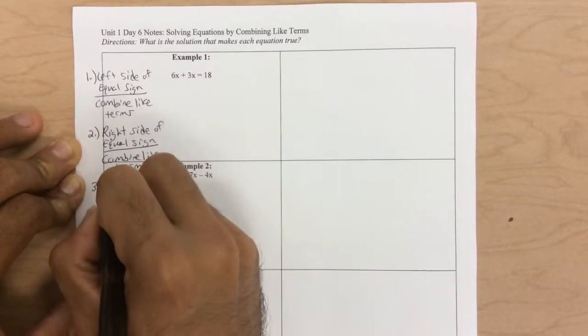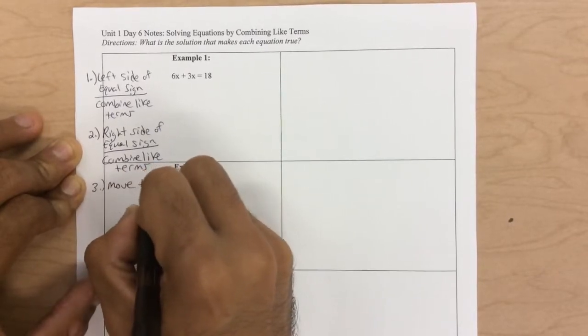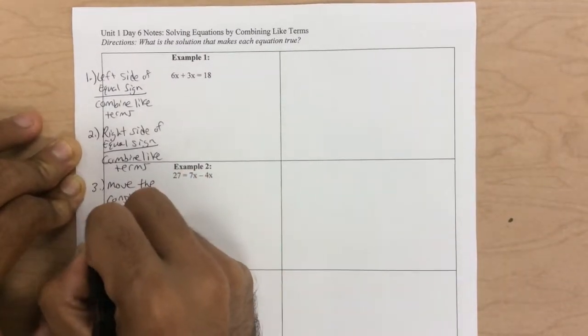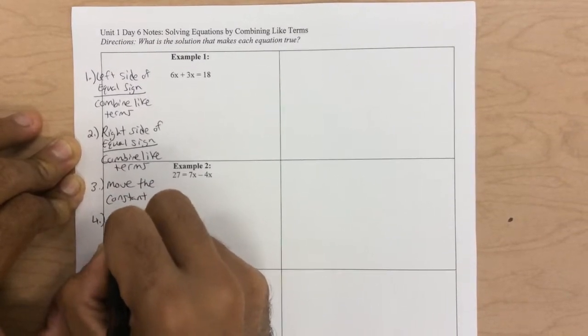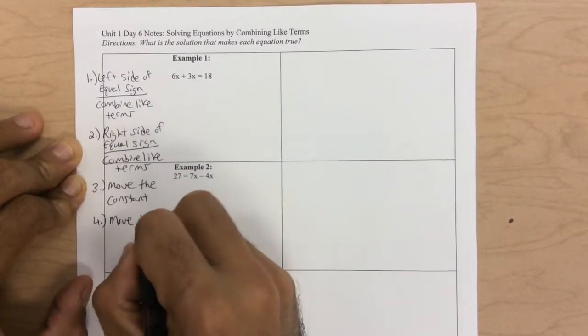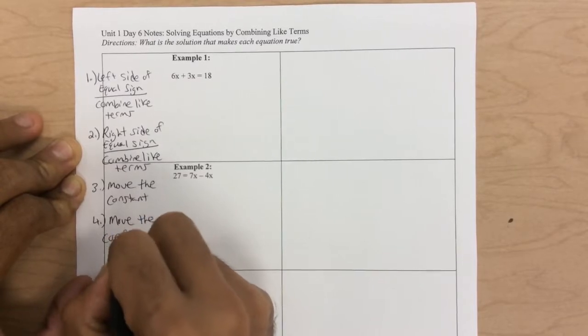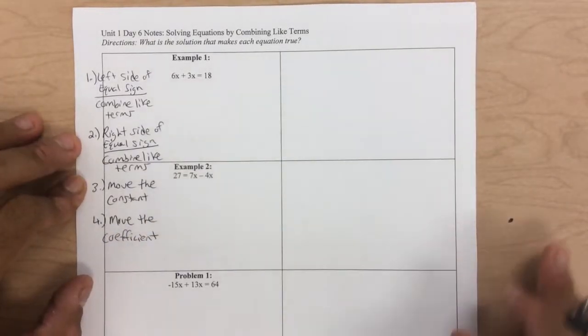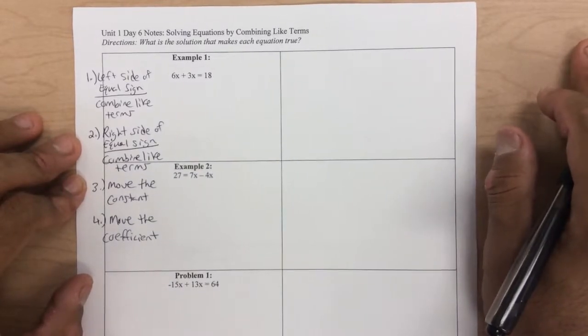Step 3, move the constant. And step 4, move the coefficient. Okay, so those are the 4 steps we're going to use in today's lesson.